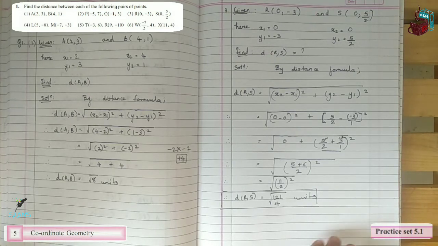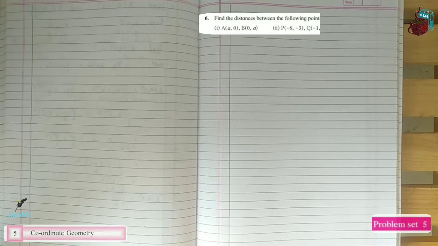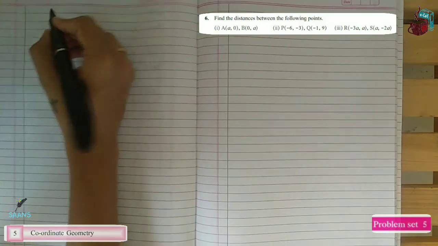Okay, so let's move on to sum number 6, which is of the same type. Let's move on to sum number 6. That is question 1, practice set 5.1 only. Question 1, sum number 6.